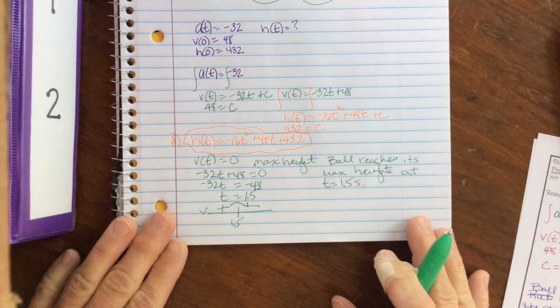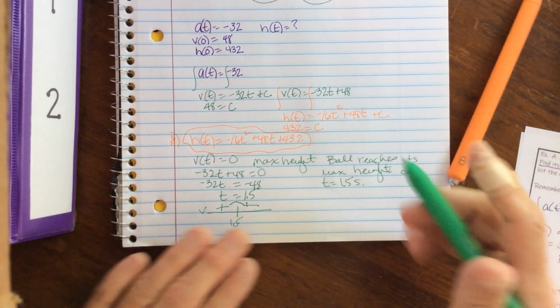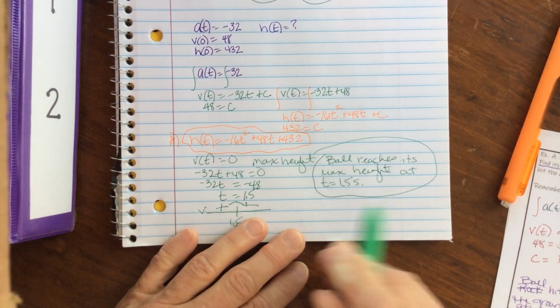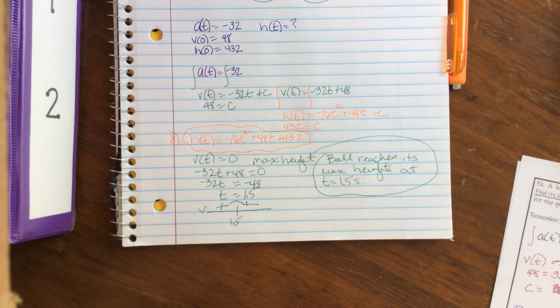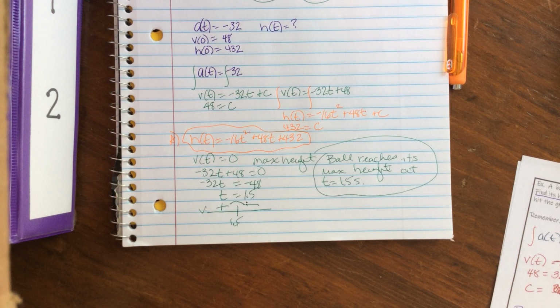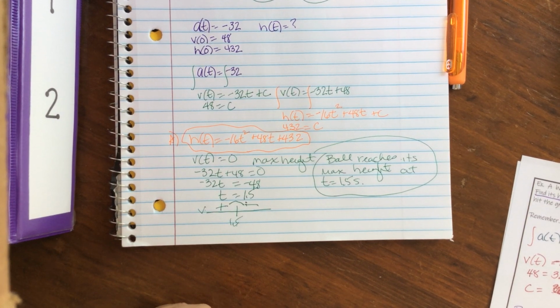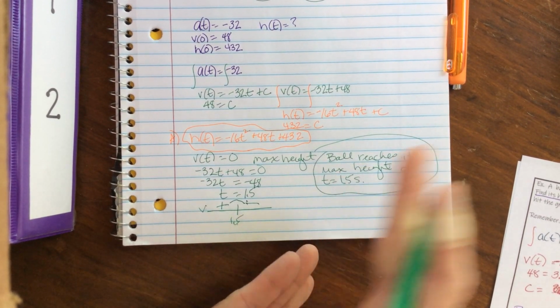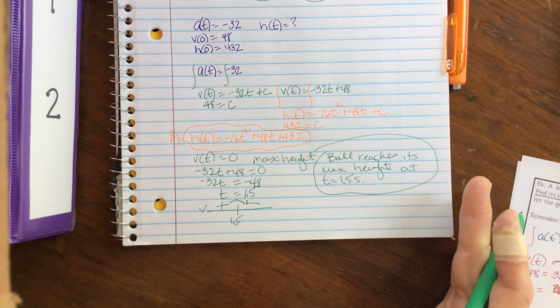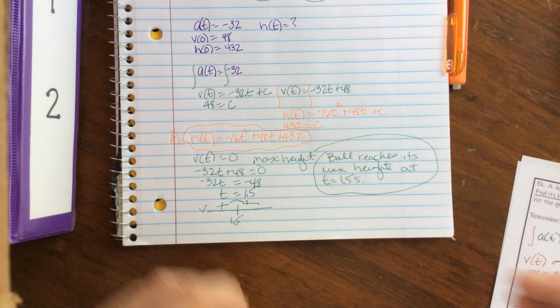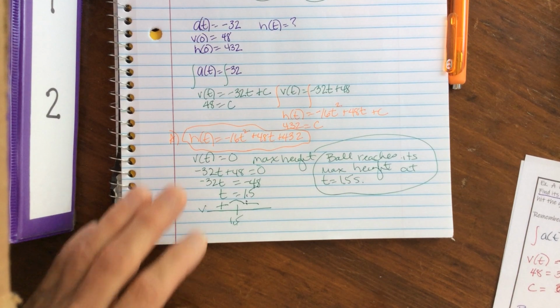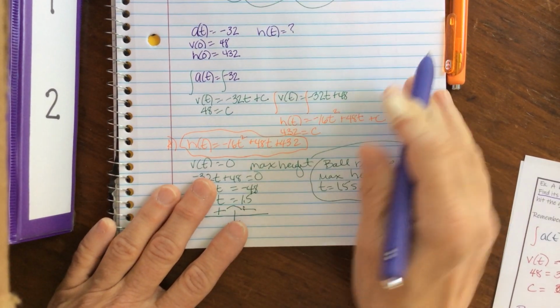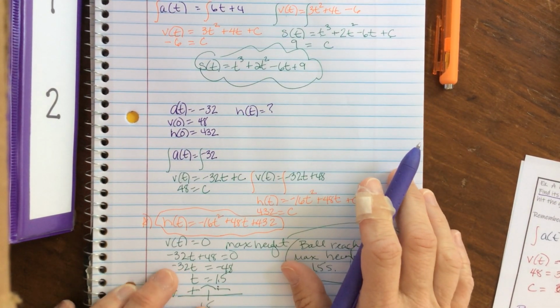And then the next question is, so that's the second question. Then the third question is, when does the ball hit the ground? Well, think about the position of the ball when the ball hits the ground. Its position is 0. So we're looking for the time when the position is 0. So I'm going to actually kind of come back up here a little bit.